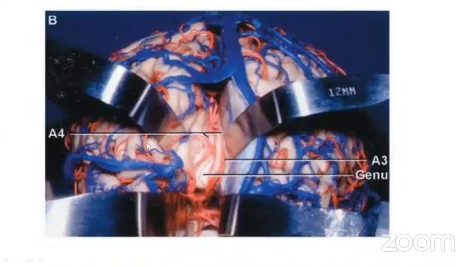So here it's the anterior view. Both the cerebral hemispheres have been retracted, showing us the genu of the corpus callosum, A3 running superiorly in front of the genu, while A4 runs along the corpus callosum.